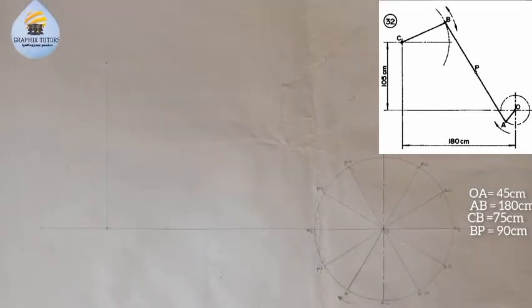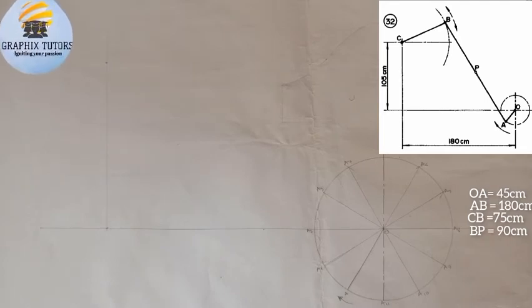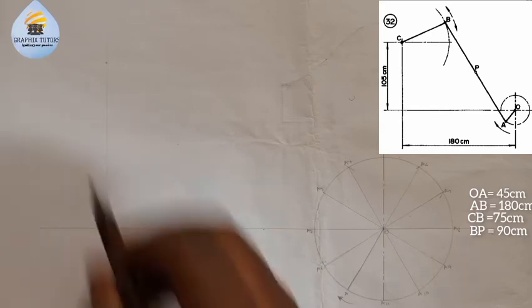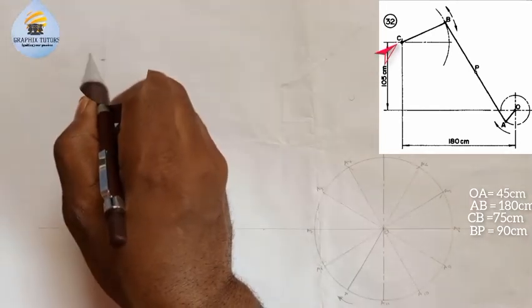Now on that point, I am going to draw a line, my CB. If you look at it, this point here is point C, right?